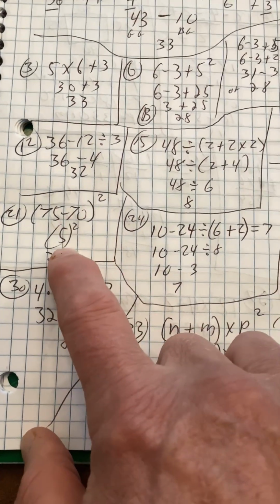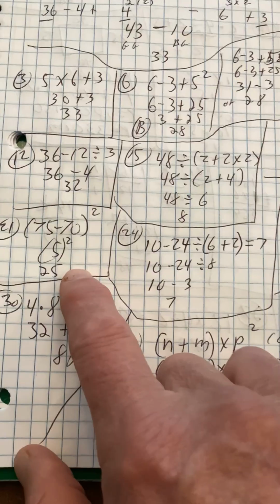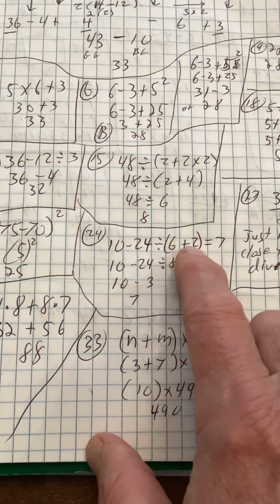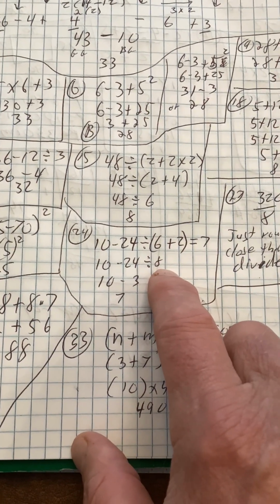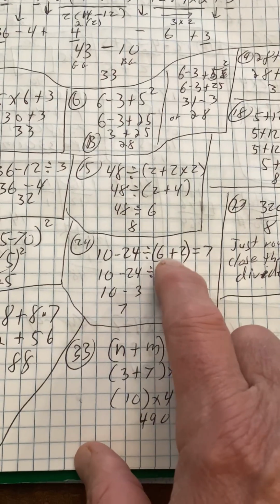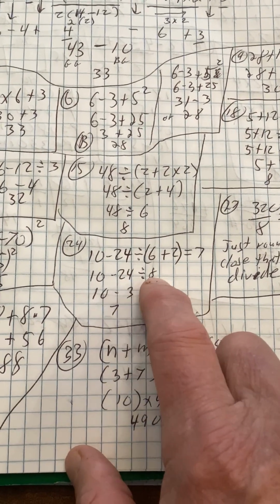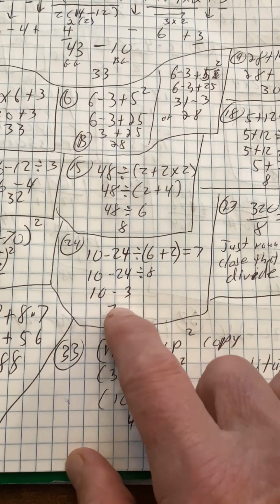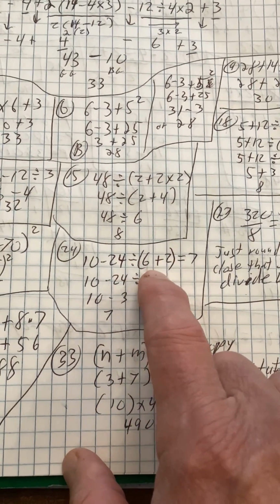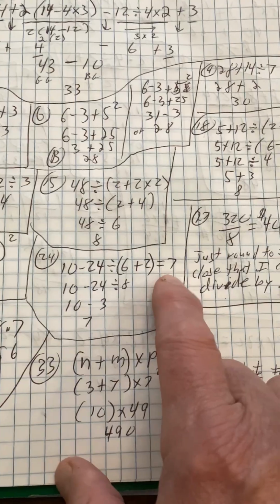You do the parentheses first, and then exponents. You do the parentheses first. Oh, so if I do the parentheses here, I get 8, and then 24 divided by 8 is 3, and 10 minus 3 is 7. So that's where I put the parentheses to get an answer of 7.